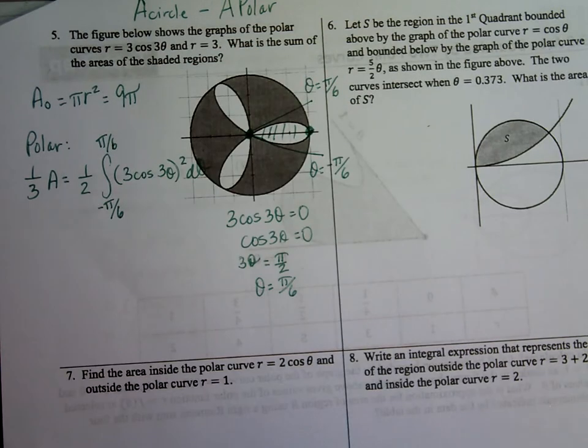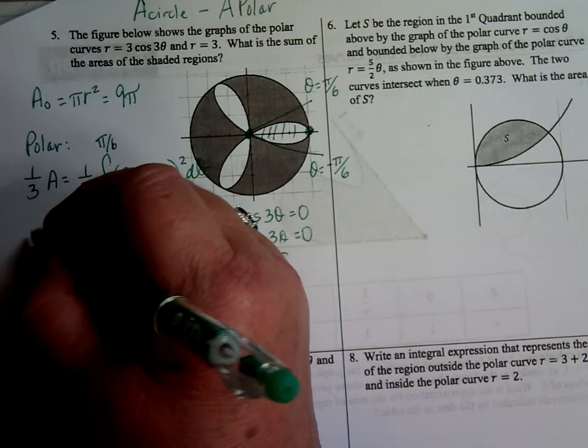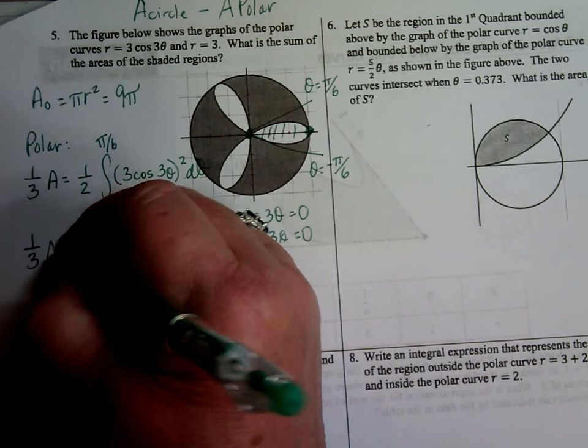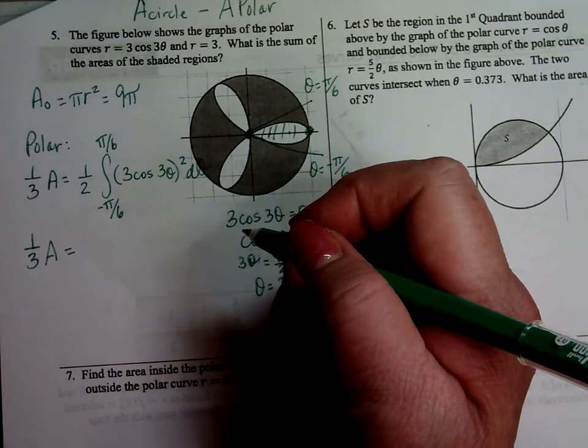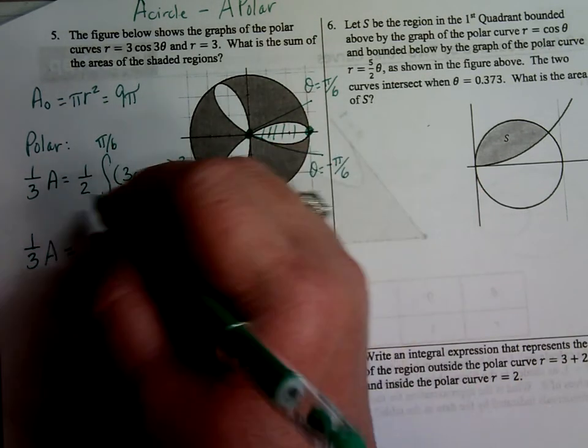And so I go to my handy dandy calculator and I calculate out, my paper's all messed up here. I calculate out what that's going to be, and here's what you've got. You end up with 1/3 the area. When you calculate this particular value, it's going to be the integral that's there. You're going to have 2.356.